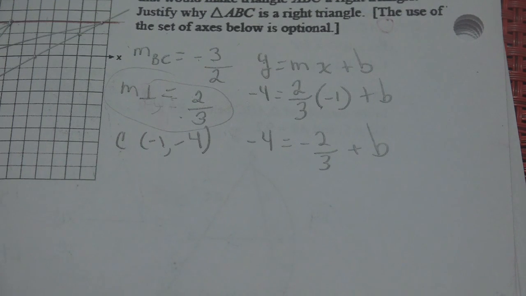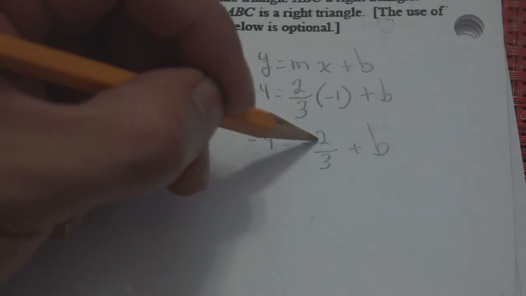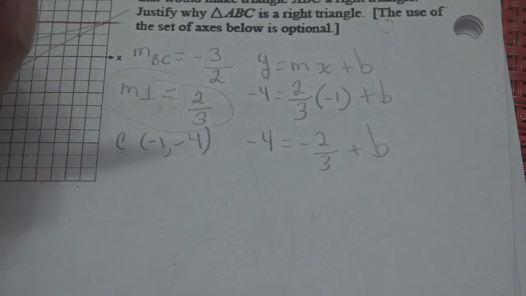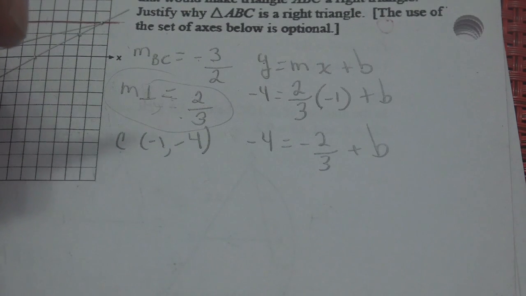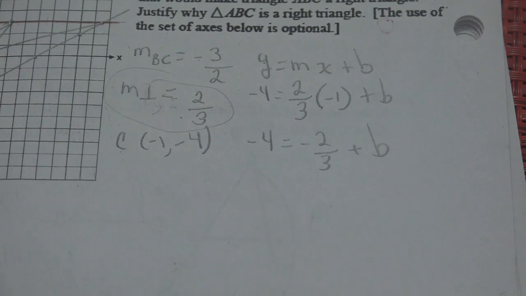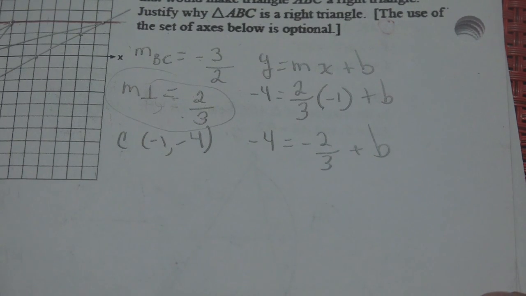Okay then. Now I'm gonna add 2 over 3. Something is not right. I need a line that is perpendicular. Am I doing it right? Okay, let me analyze this.